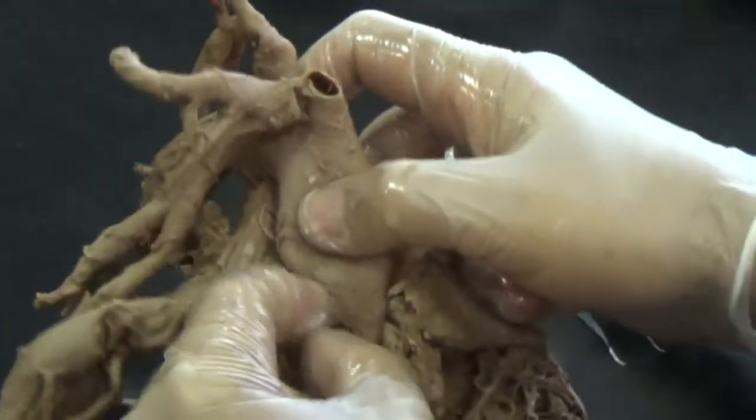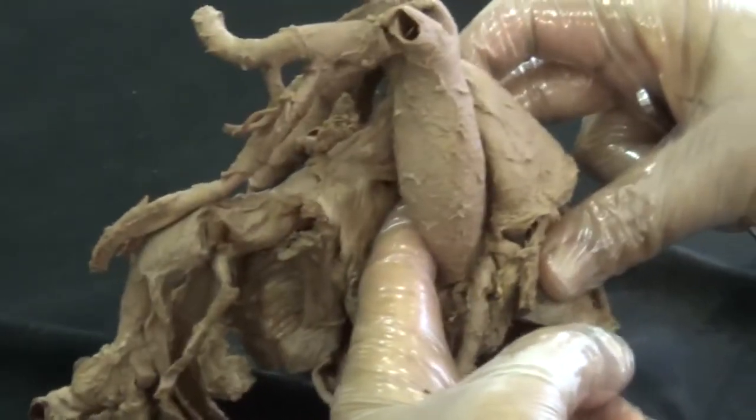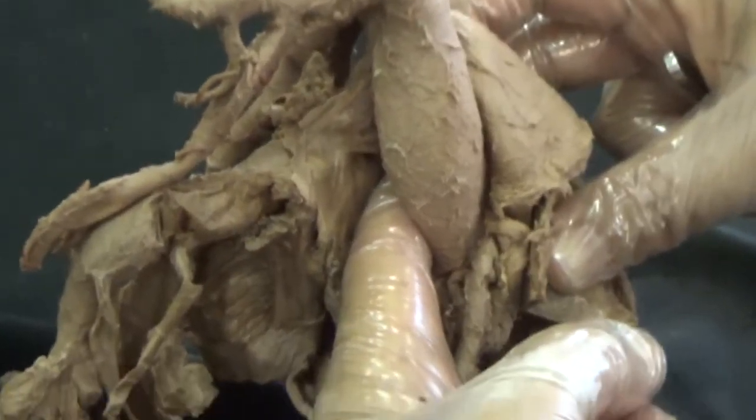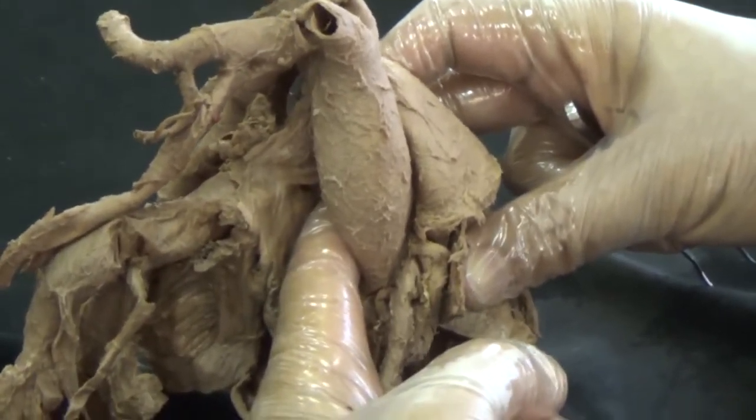If I put my finger here, posterior to the ascending aorta and pulmonary trunk, I am in the transverse sinus of the pericardium. The transverse sinus of the pericardium.